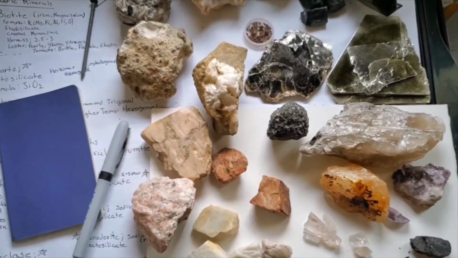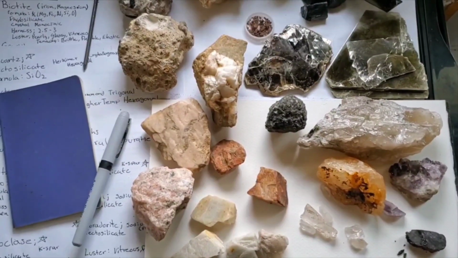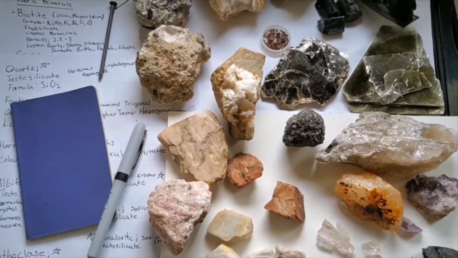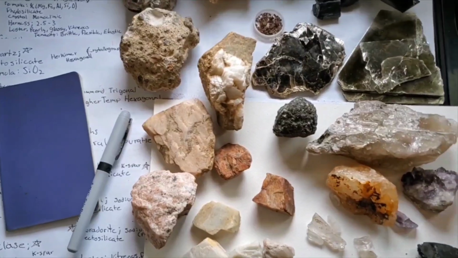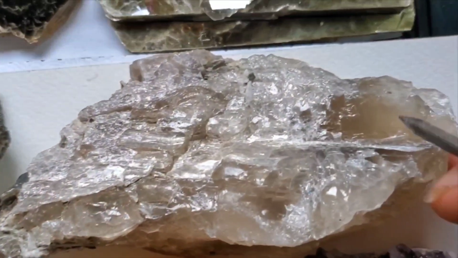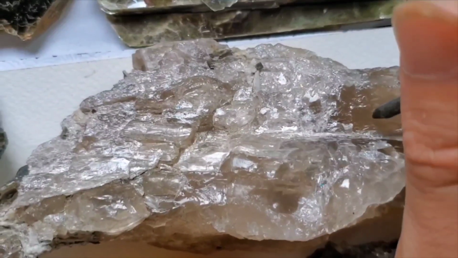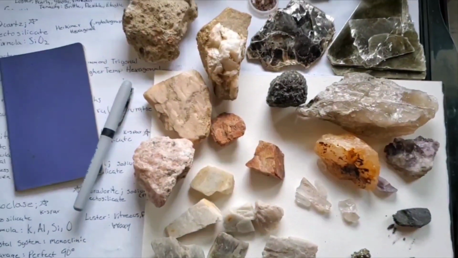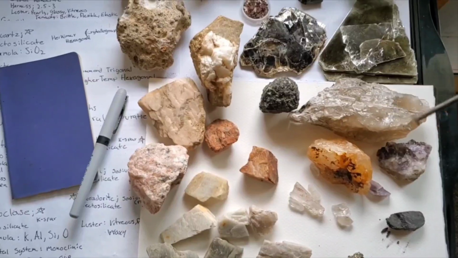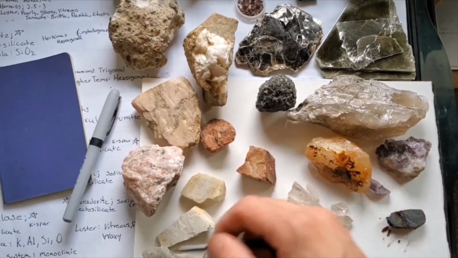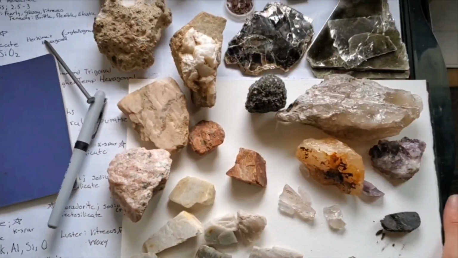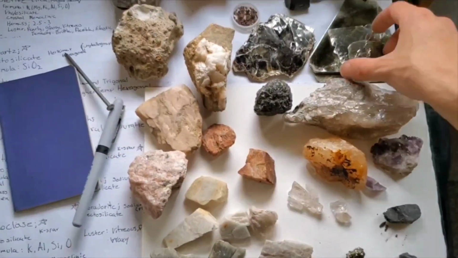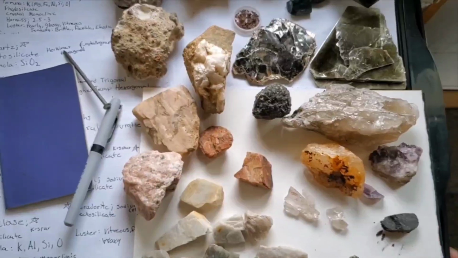Basically, the hardness of a mineral is determined on the Mohs scale, which is a specialized scale that basically sees how resistant a mineral is to being scratched, how easily the mineral can be scratched. The hardness ranges from 1 to 10 on the scale, 10 being the hardest, which would be diamond, and 1 being very soft, like talc. Talc is a very soft mineral. It's used in baby powder.